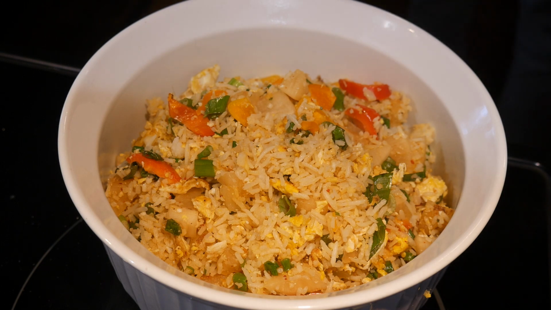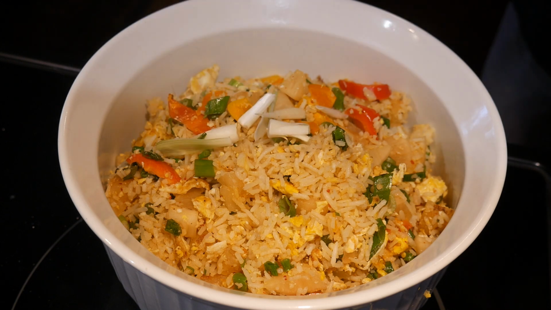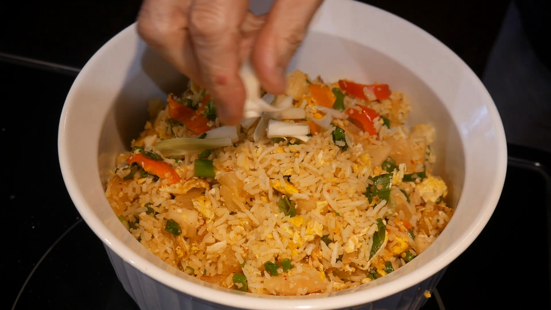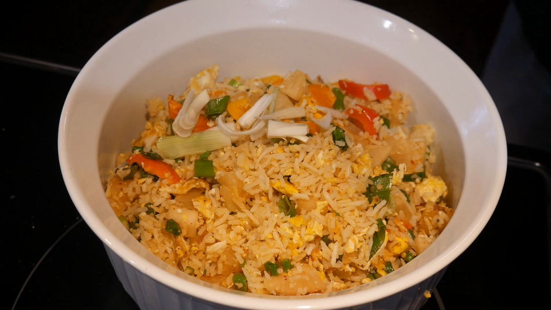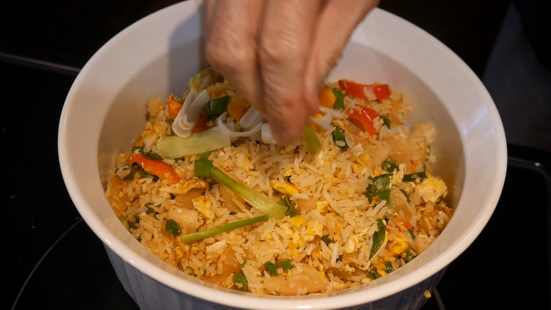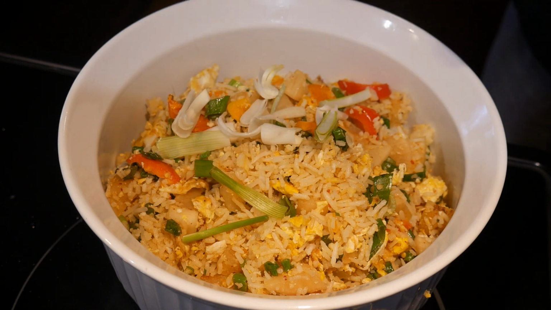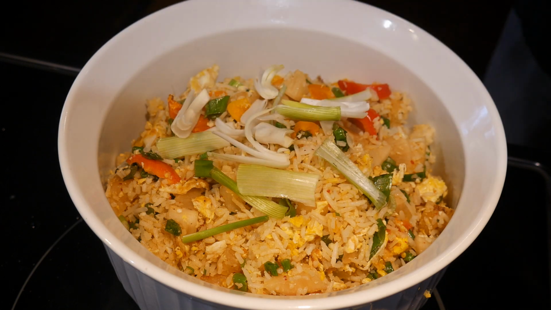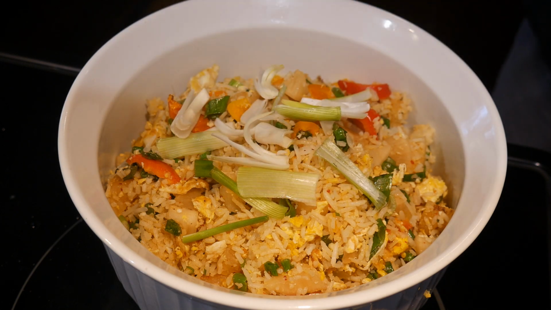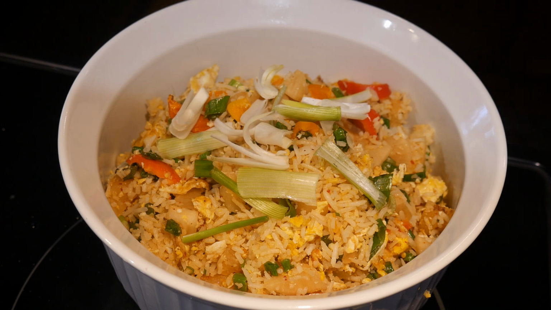Okay, the final step in completing this fried rice is that I'm going to garnish it with some scallions. The fresh scallions always add great flavor to almost any dish that you cook, and I really enjoy that a great deal. These scallions are cut into strips, and they have excellent shelf life. Usually they will last up to 2 weeks, as compared to the scallions that are chopped into small pieces.